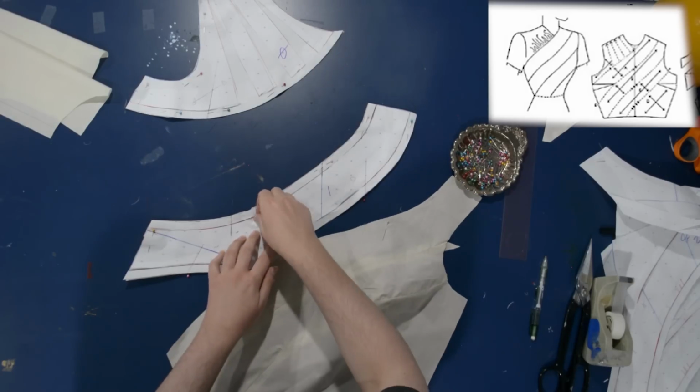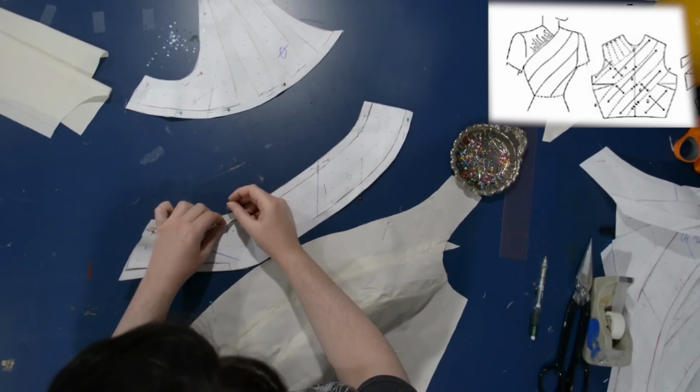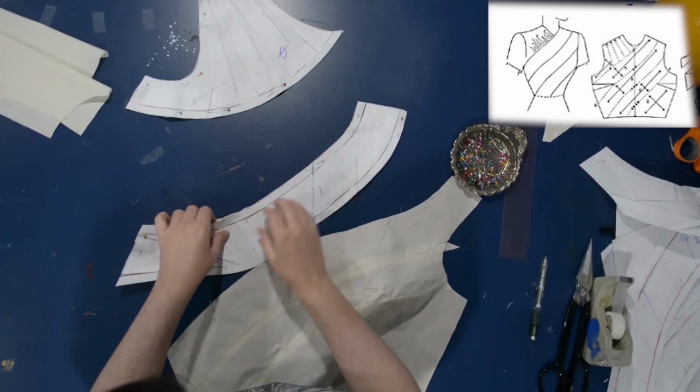Anyhow, now we have 4, 3, and 2 together. Time to stitch 1 on. Once again, I'm just making sure that my notches are marked with a pin.